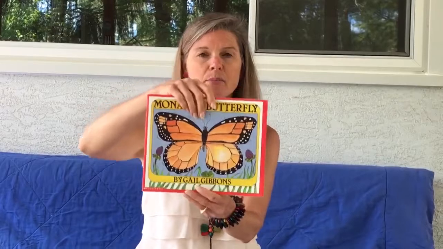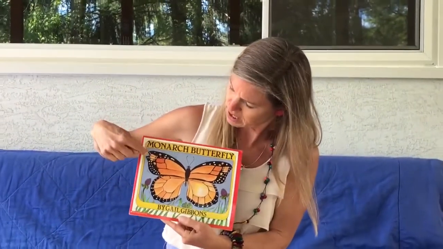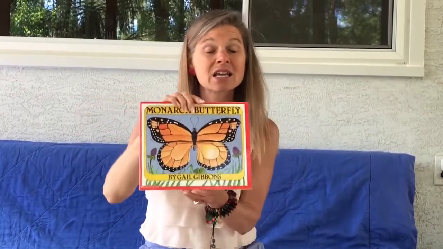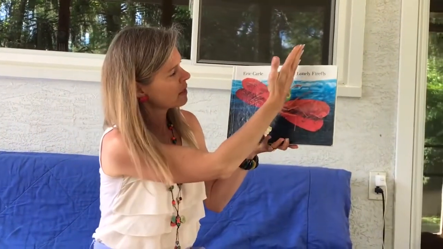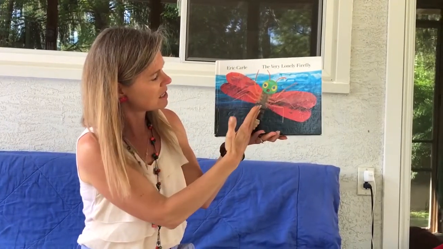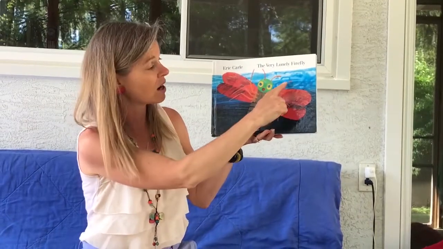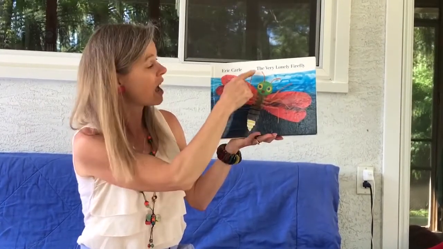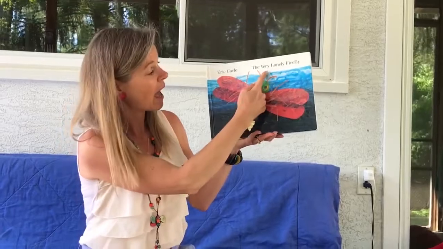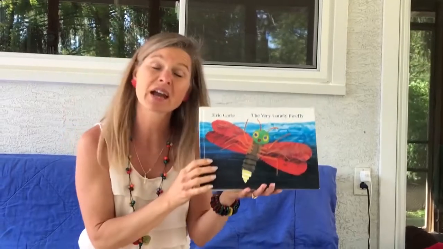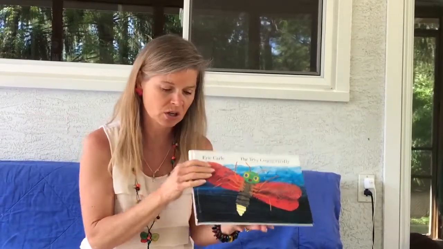Here's another picture of a butterfly. See how he has a wing up here and a wing up here? And each wing has the same spots because butterflies are symmetrical. How about the very lonely firefly? If we make a vertical line down the middle, he would have two wings over here and two wings over here, and three legs over here and three legs over here, and one eye over here and one eye over here, because the firefly is symmetrical.